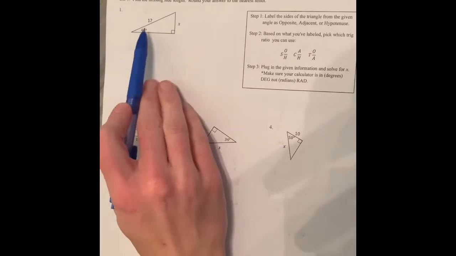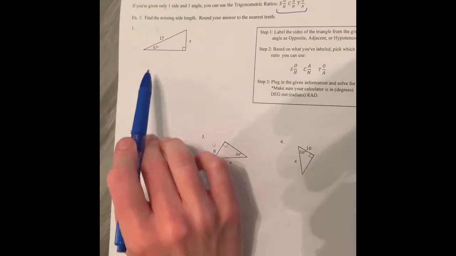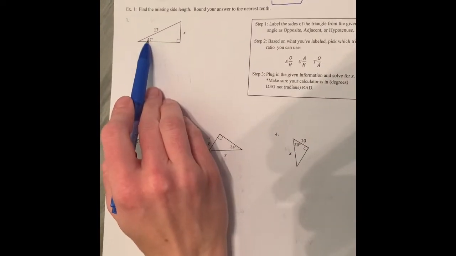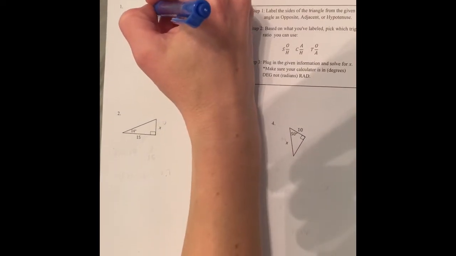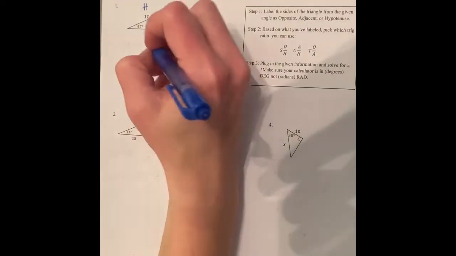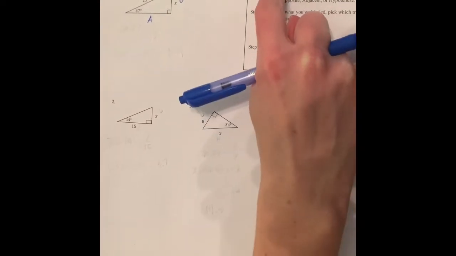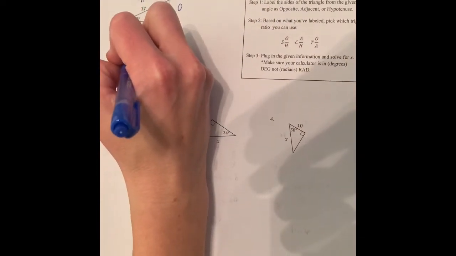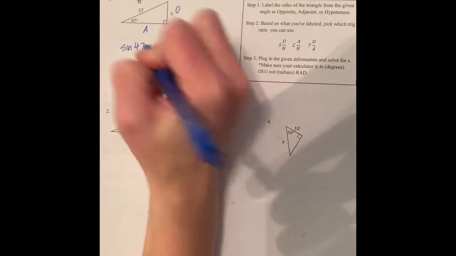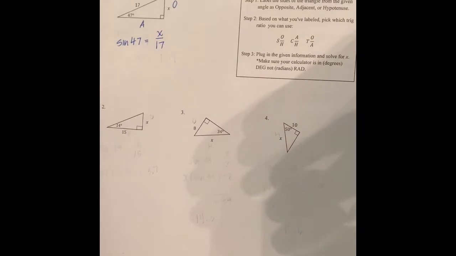So what I always like to do is label my opposite, hypotenuse, and adjacent, and then I go with what do I have. So here's our reference angle. I've got opposite here. Hypotenuse is always across from the 90-degree angle, and this side is my adjacent. So right now I have opposite and hypotenuse, which the trig ratio that uses that is sine. So we'll take sine of the angle we're given should be equal to x over 17.